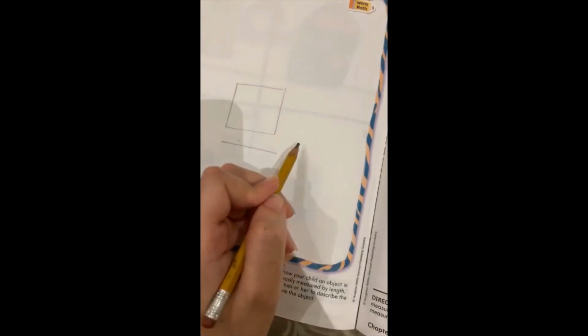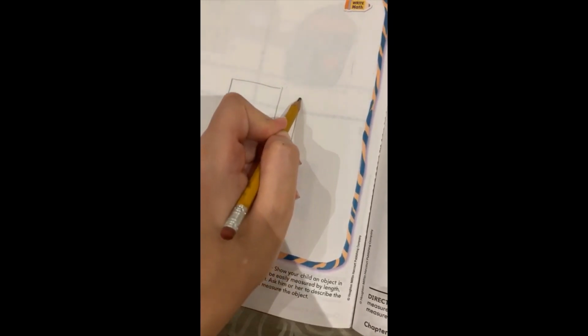And I can measure the height by going from the bottom to the top. So this is the height. And I can also measure the weight by holding the book to see if it's heavy or light. Excellent. Don't forget to do your homework.